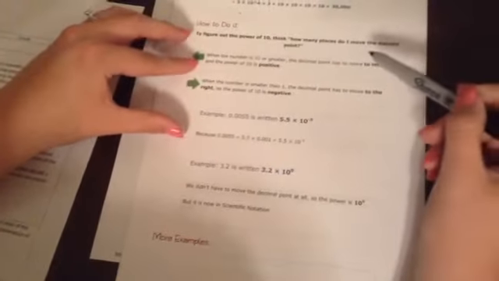Alright, so how to do it. To figure out the power of 10, think how many places do I move the decimal? When the number is 10 or greater, the decimal point has to move to the left, and the power of 10 is positive. So these are key things that we're going to want to remember when we're doing this. When the number is smaller than 1, the decimal point has to move to the right, so the power is negative. So an example of this, we're going to be moving this over 1, 2, 3 spots so that we have a digit on this side and a digit on that side. That's how we know to stop, making it 5.5 times 10 to the negative 3 because we moved it to the right, making it negative.